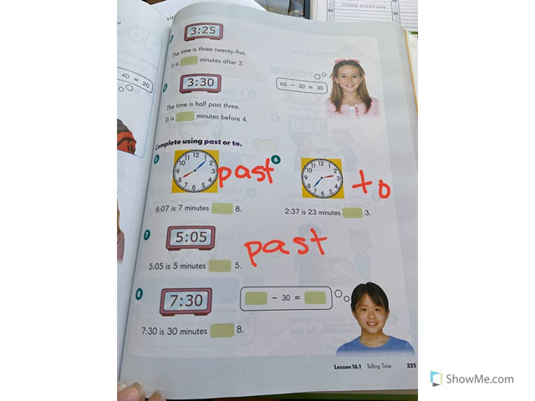And then for number 8, 7:30. 7:30 is how many minutes blank 8? Well, if we're talking about 8, we haven't gotten there yet, so we must be talking about before. So we're going to use the word to.